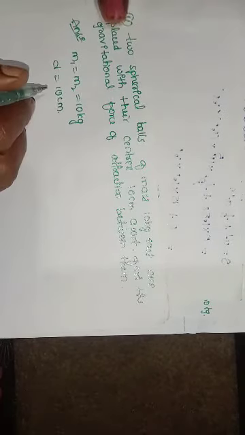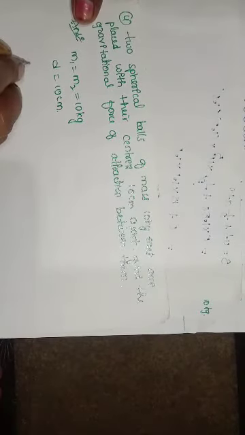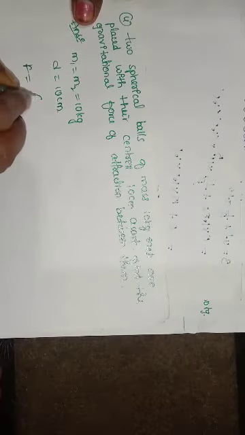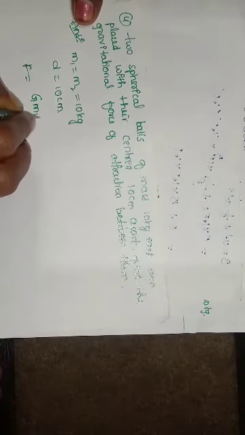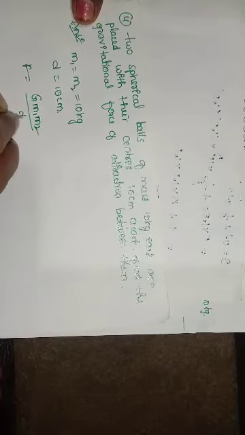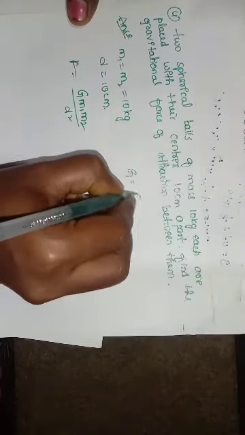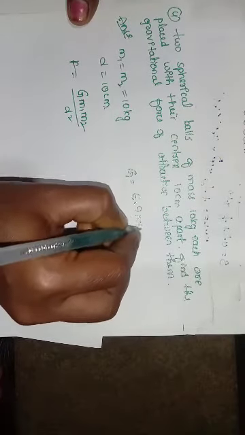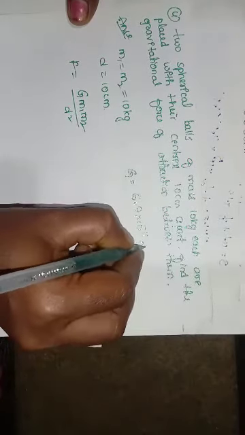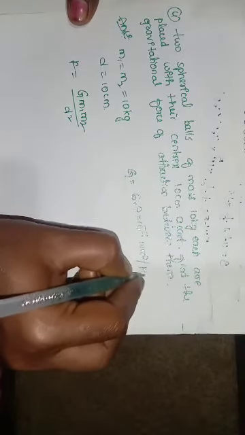And the next, let us write the formula. F is equal to capital G into m1 m2 by d square, right? So G is universal gravitational constant. So G value we already know, that is 6.7 into 10 to the power of minus 11 Newton meter square per kg square. Substitute these values here.